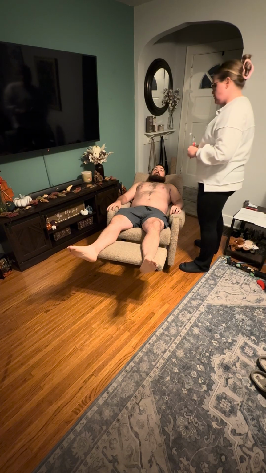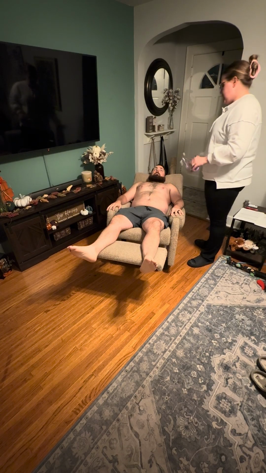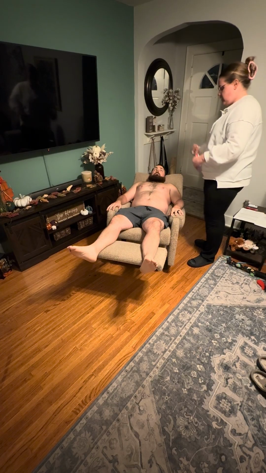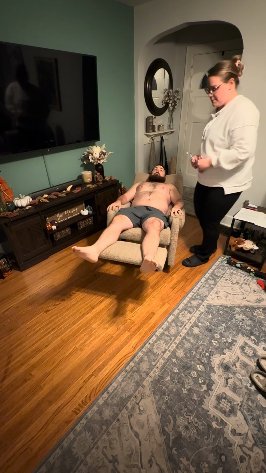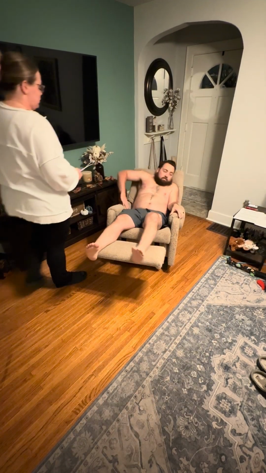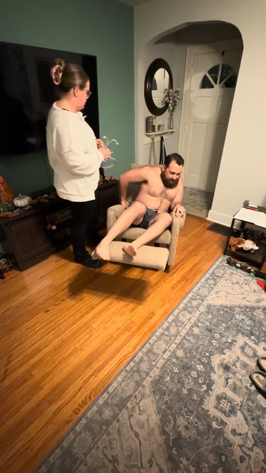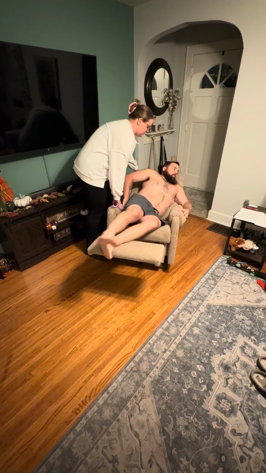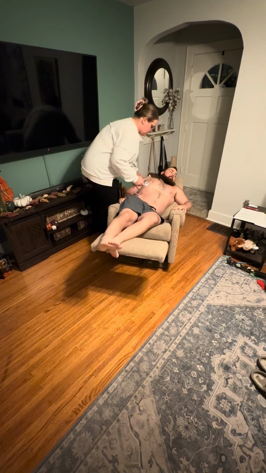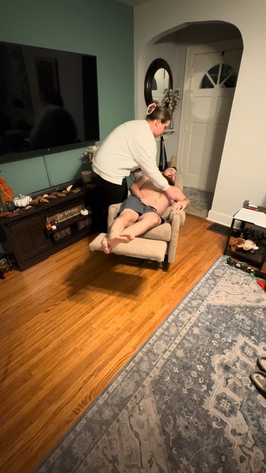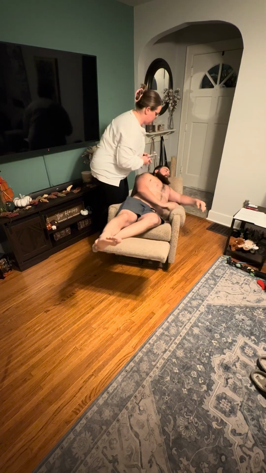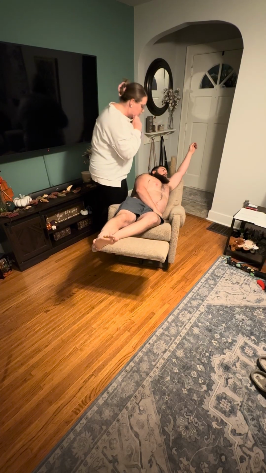For the next one, you're going to stay in this position best you can, but I'm going to have you roll onto your left side, and I'm going to take a listen to your heart. Best you can. I know you're in a chair. Lay down. I'm going to have you bring this arm up. Yep, bring that arm up. Okay.